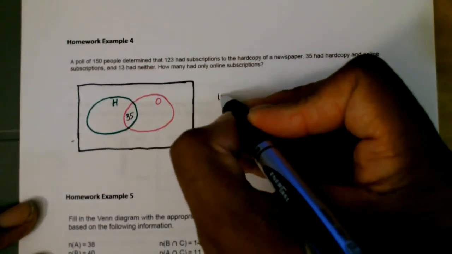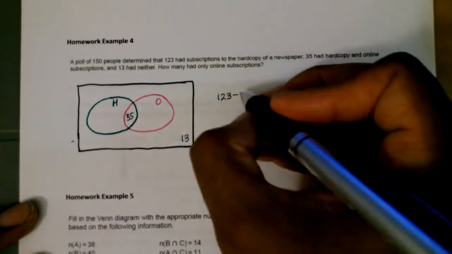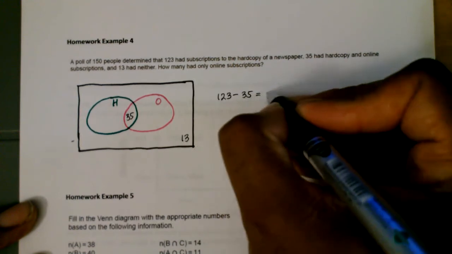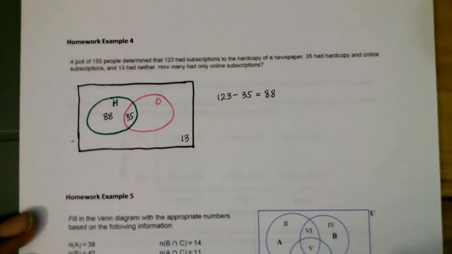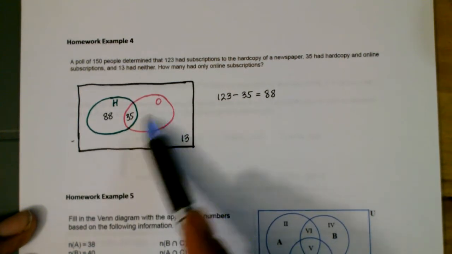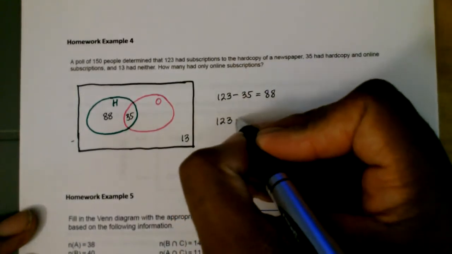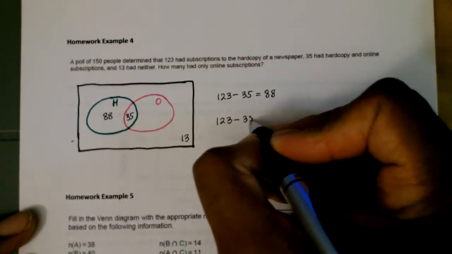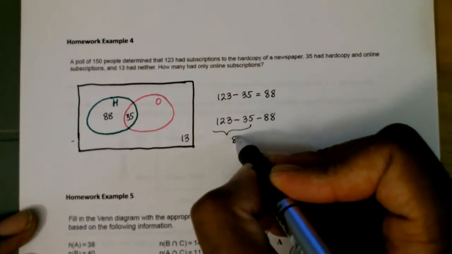So we know that the intersection is 35. If I subtract 35 from 123, this will give me 88. And then how many had only online subscriptions? So we're looking for this region right here. Well, let's do this. That's 123 minus 88 minus 35. I'm going to put the 35 first and then minus 88, because I know what 123 minus 35 was.